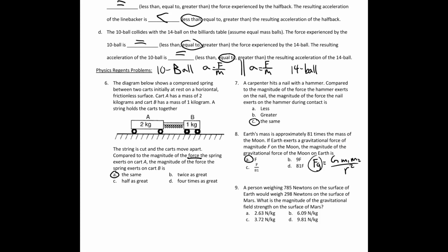Number 9. A person weighing 785 newtons on the surface of Earth would weigh 298 newtons on the surface of Mars. Interesting. What is the magnitude of the gravitational field strength on the surface of Mars? Whoa, this is great. This is not an action-reaction pair. Totally different question. This is like a question from the previous homework, 4.5, mass and weight.